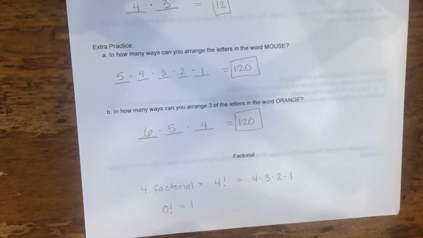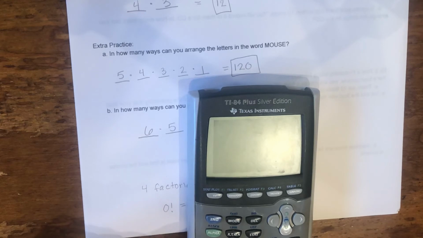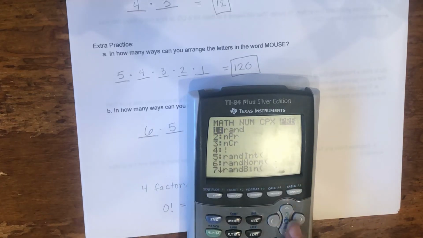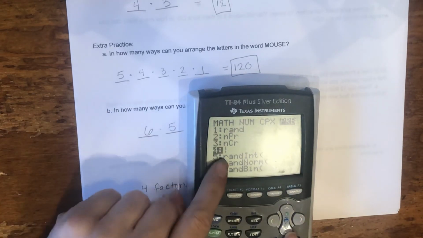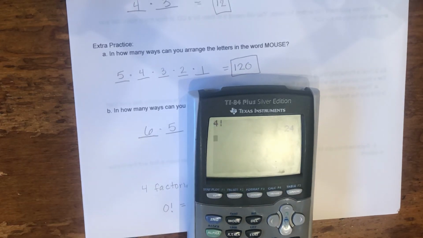There actually is a button on your calculators. So if you were to pull those out, we'll do 4. If you press math, and you go all the way to PRB, and go all the way down to number 4, there should be an exclamation point. You press enter, and press enter again. Okay, so let's just try it out. So I'd have 4 times 3 times 2 times 1, which is 24.